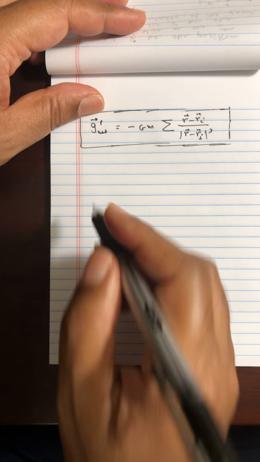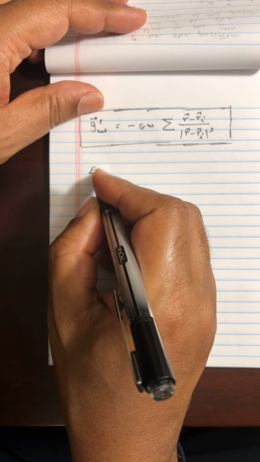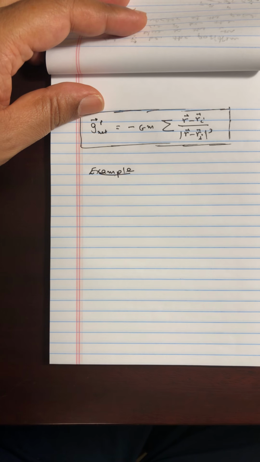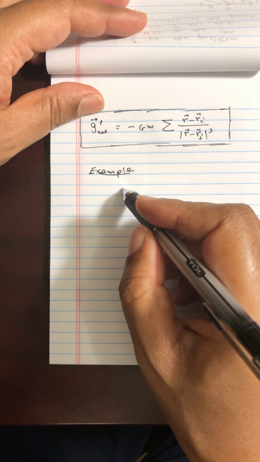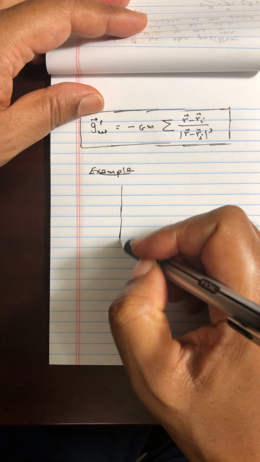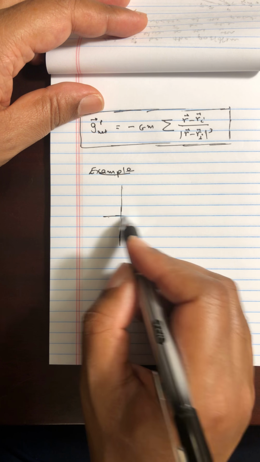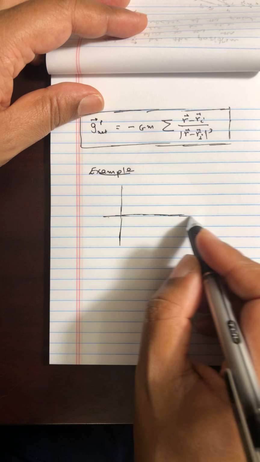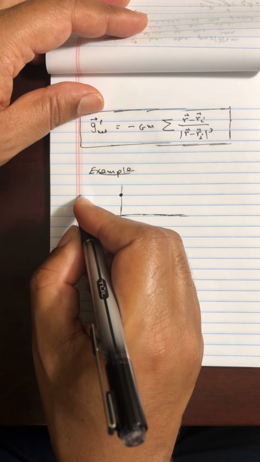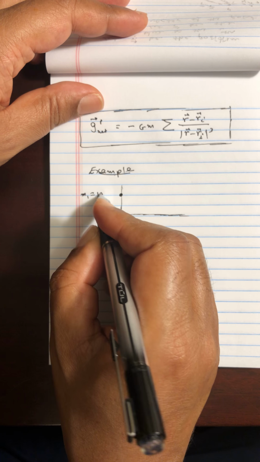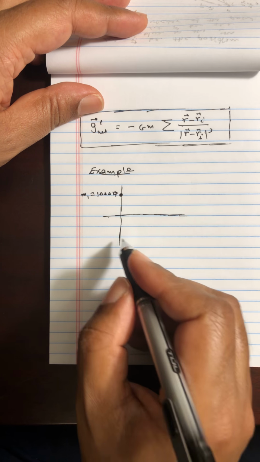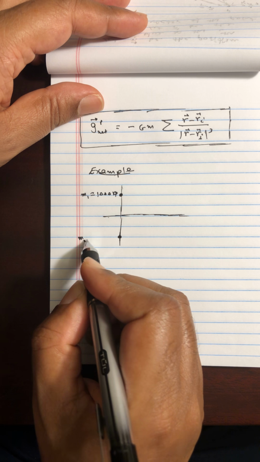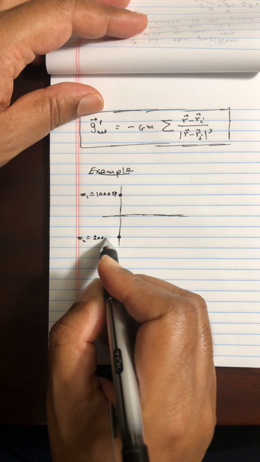All right, so we're going to look at an example. Suppose we have this coordinate system over here. Let's say we have an object of mass maybe 1000 kilograms over here. Let's say we have another one over here, maybe 2000 kilograms.